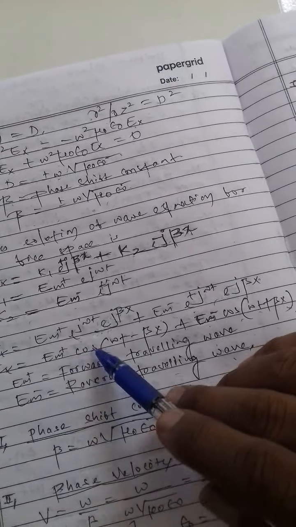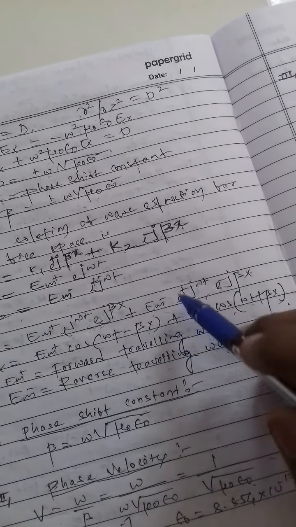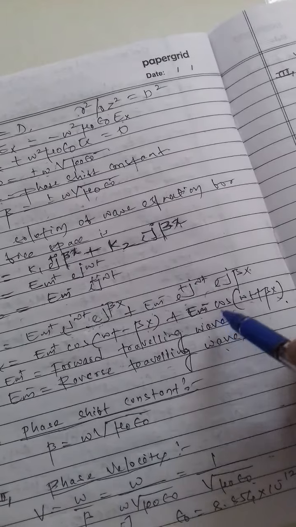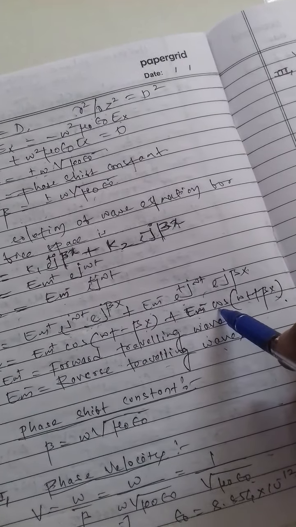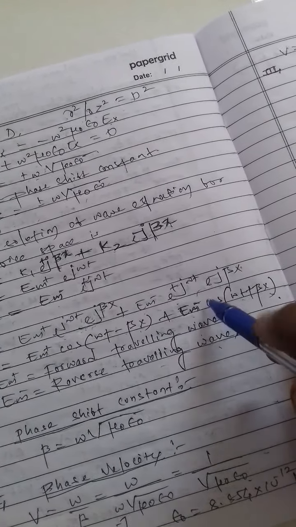So Ex is equal to Em plus cos of omega t minus beta z plus Em minus cos of omega t plus beta z. Em plus is the forward travelling wave, Em minus is the reverse travelling wave, and beta is the phase shift constant.